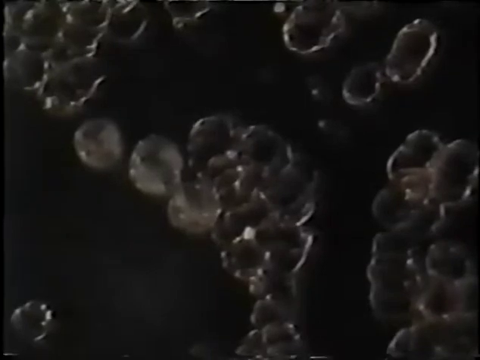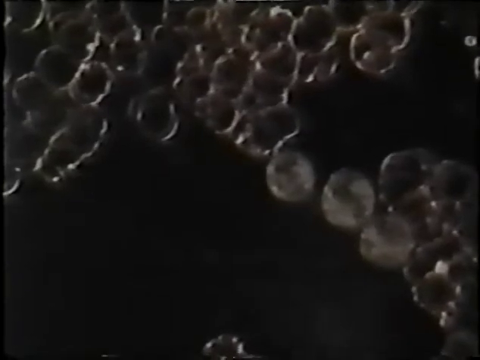The background's just pretty blank and nice and black. That's the way most people's blood looks. There's a few little fibrin clots here or there that's not really seen real clearly on this video.